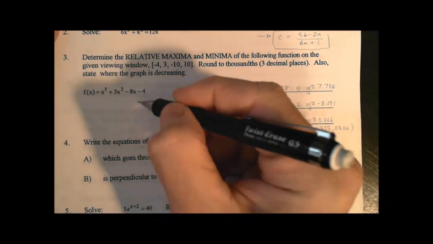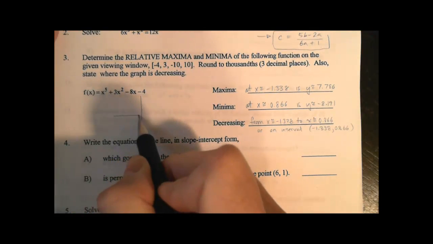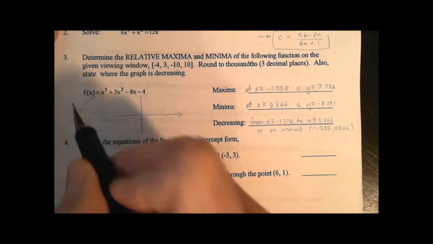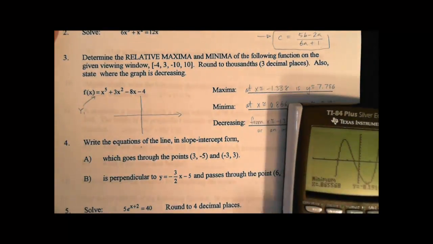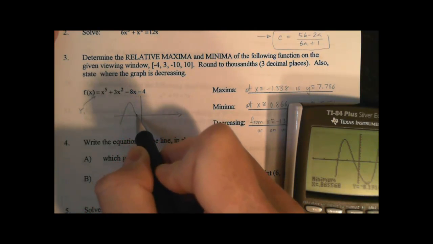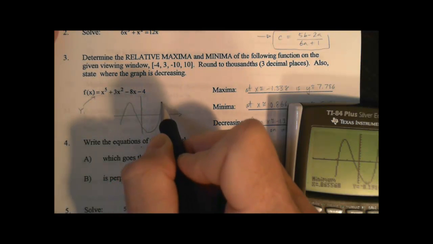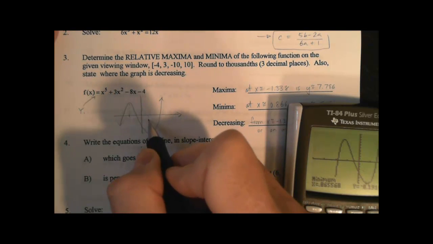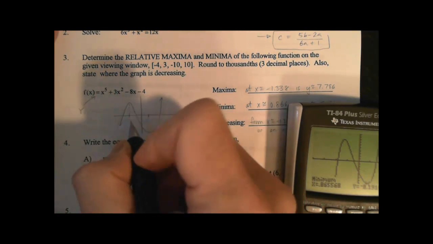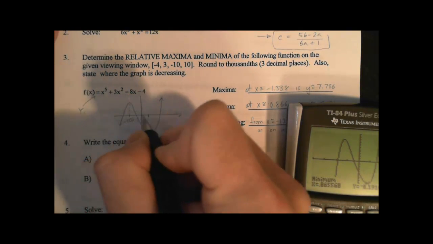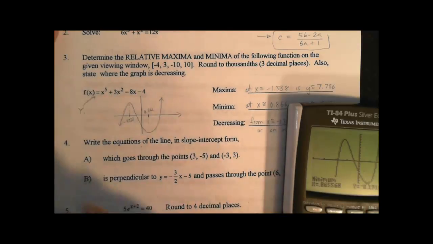And if I was to try to give some work to show what I did, I graphed this as my y1, and that's my window, and I would just draw this picture. Just sketch it, just a very rough sketch. Something like this. That's the minus 1.338, and that's the 0.866, etc.